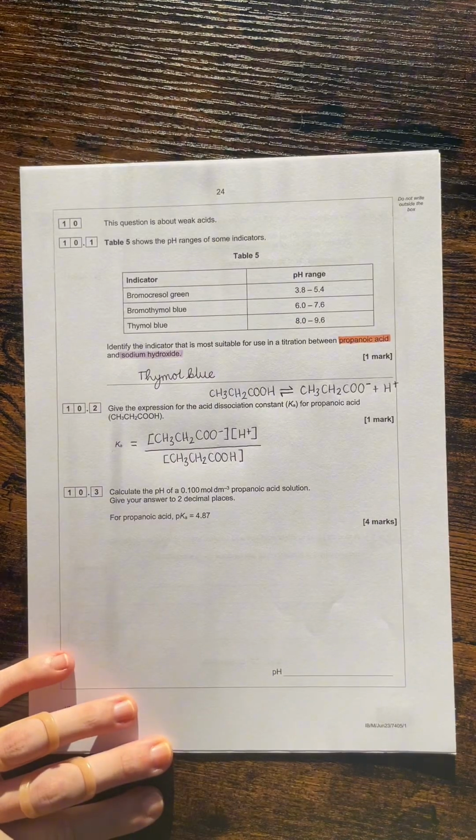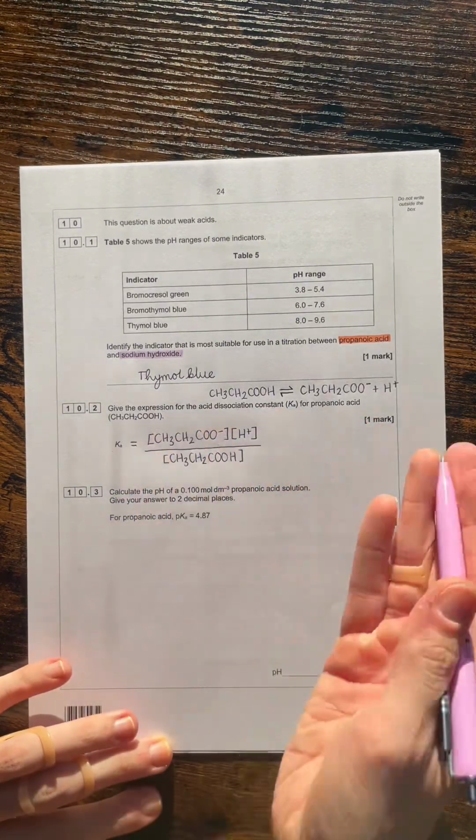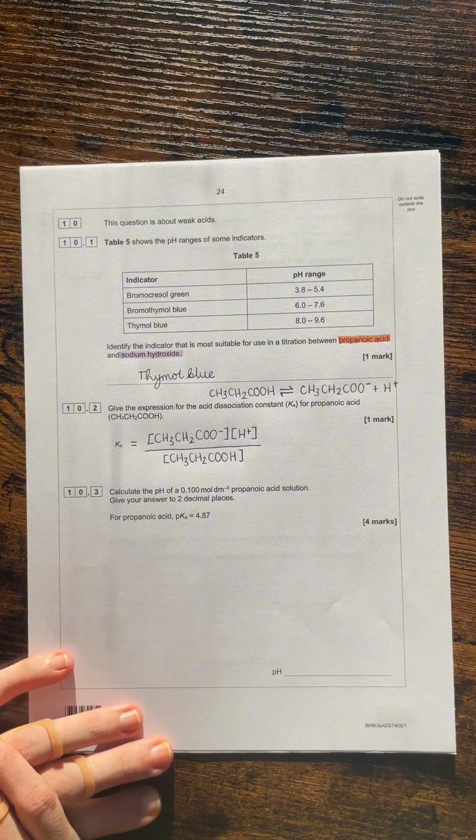And that is our Ka expression for the dissociation of propanoic acid.